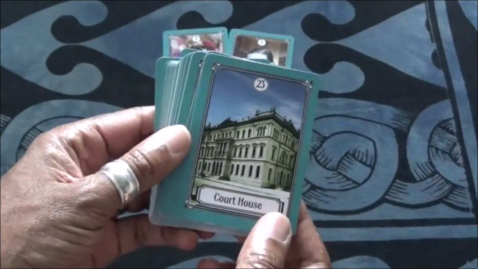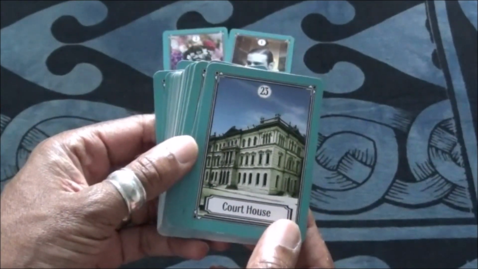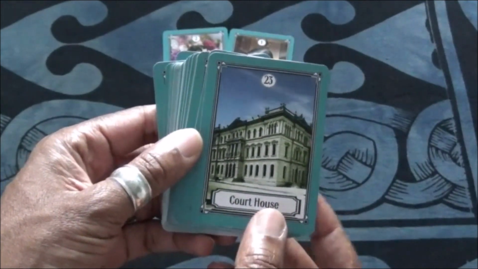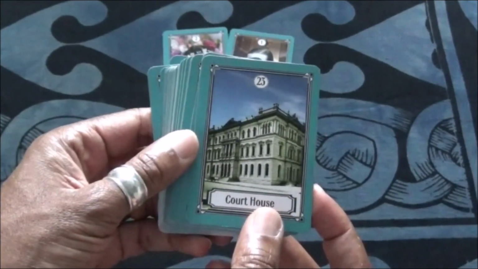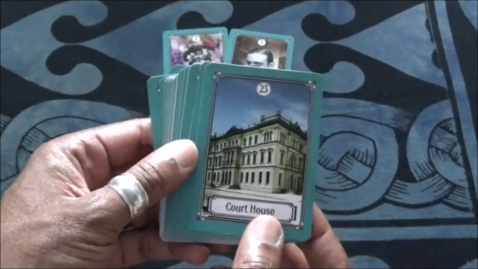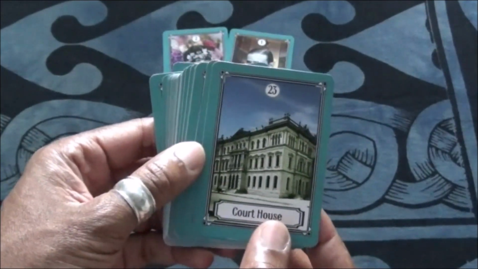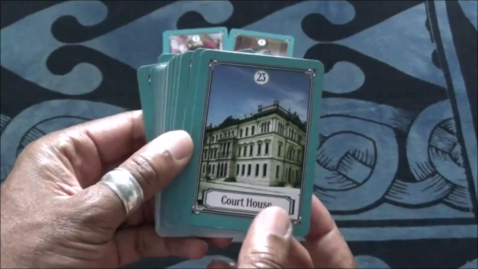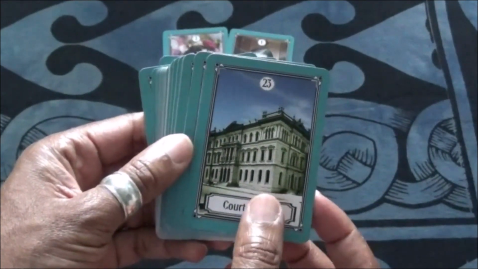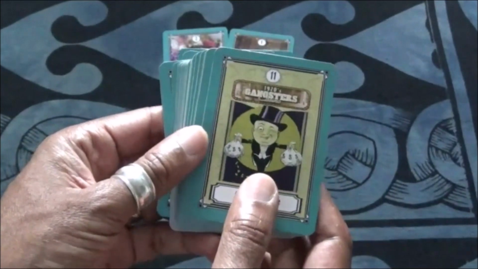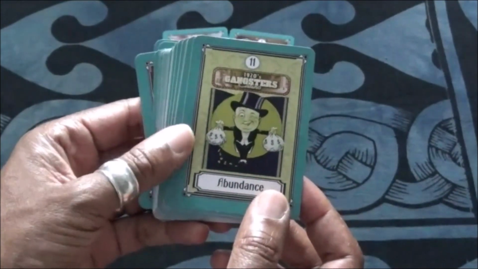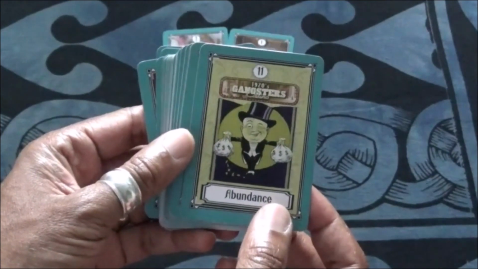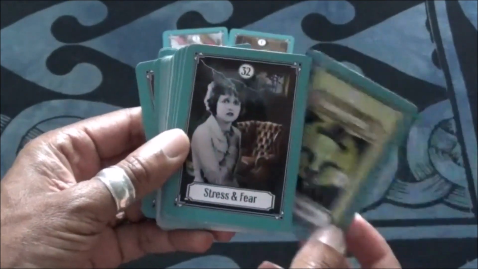Courthouse, if a person wanted justice to be done in a situation, whether in the literal sense, where they're actually dealing with a legal matter or legal proceedings, or in the more metaphorical sense, then you would pick the courthouse because courthouse can represent justice, right? If a person wanted to focus on financial increase as their goal, then you could use the abundance card. That's one of the meanings of this card.